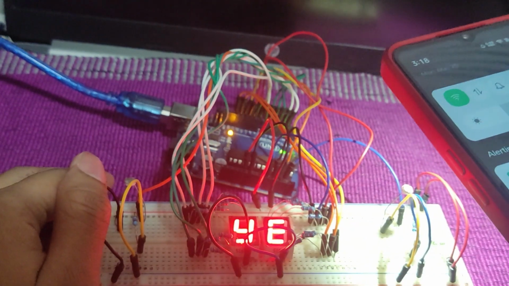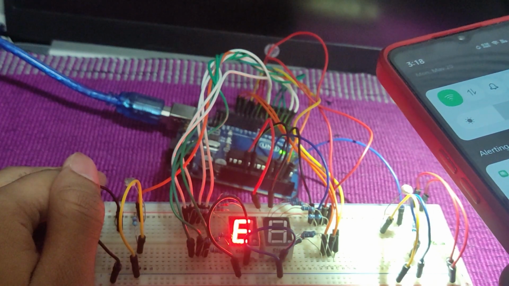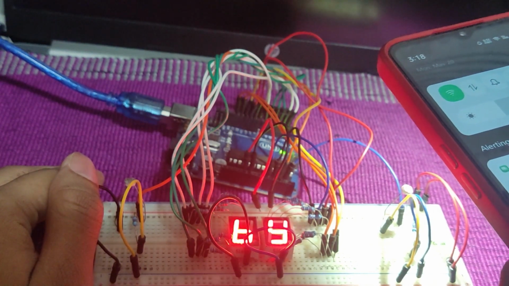Now let's try the message bye. It also works perfectly fine.